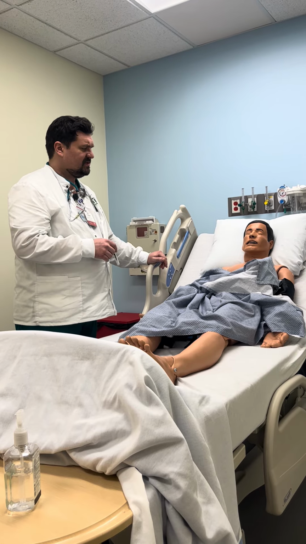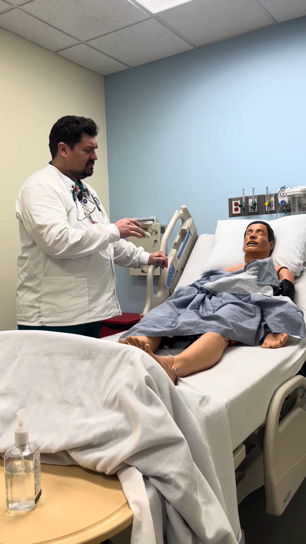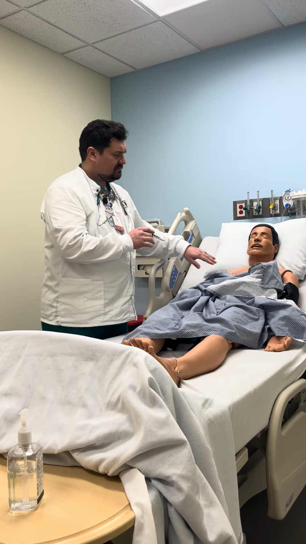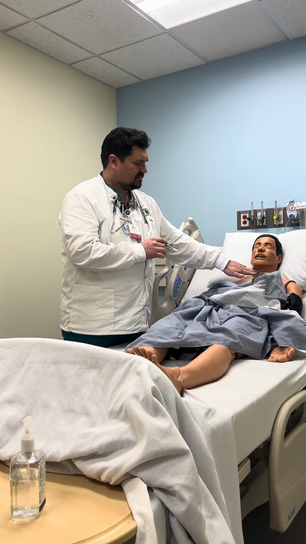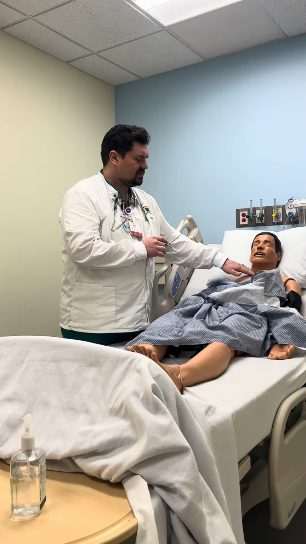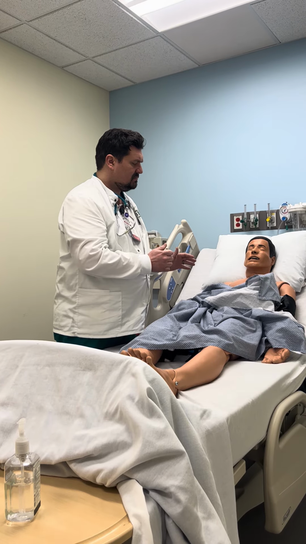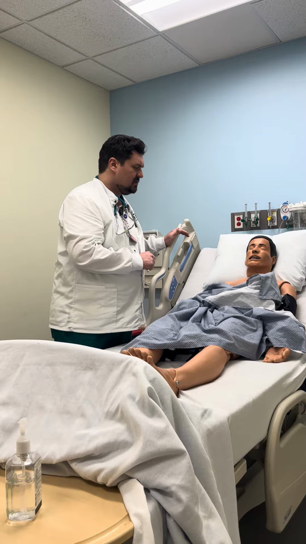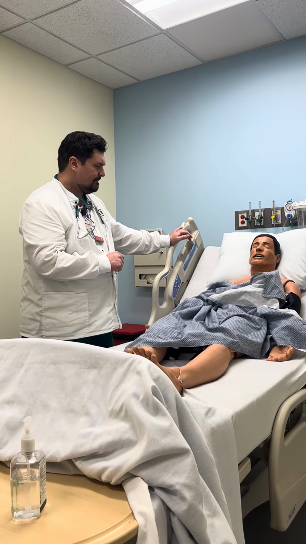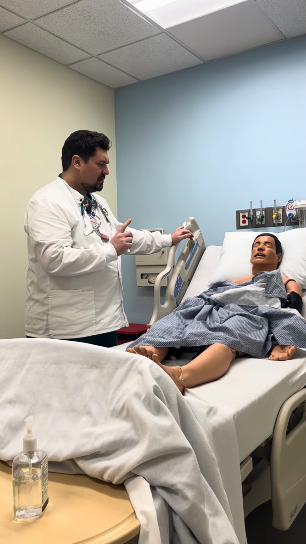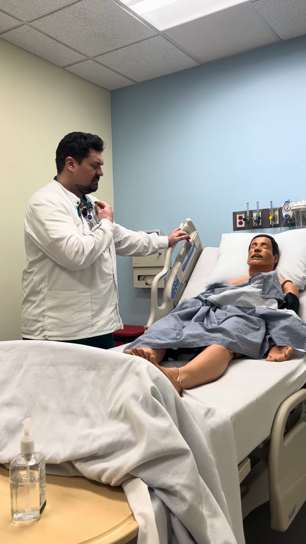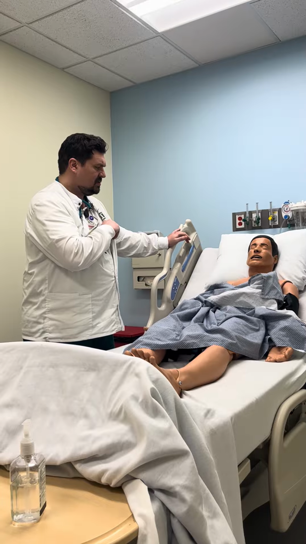I don't know if I said this, but neck is also even, symmetrical. Substernal arch and the trachea are both midline. Shoulders are even. So all those things are good. So back to the breathing. I've mentioned those parts for the breathing.